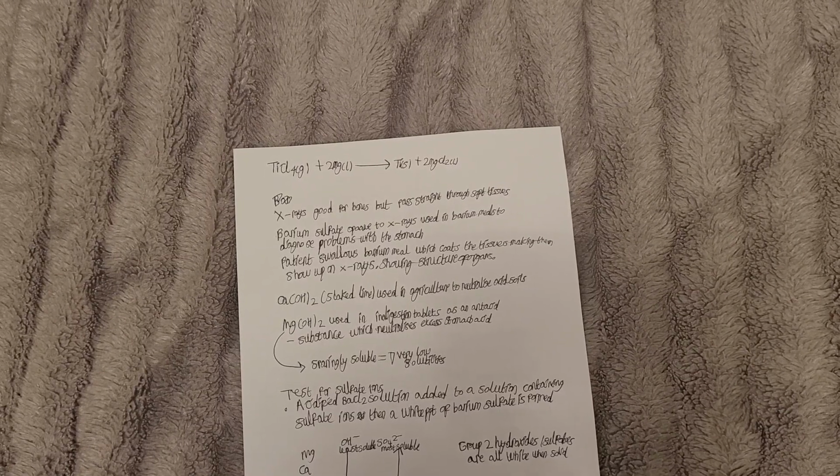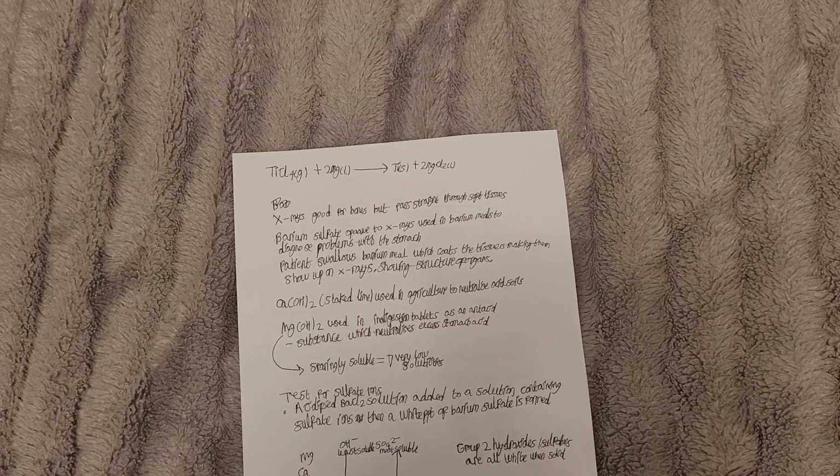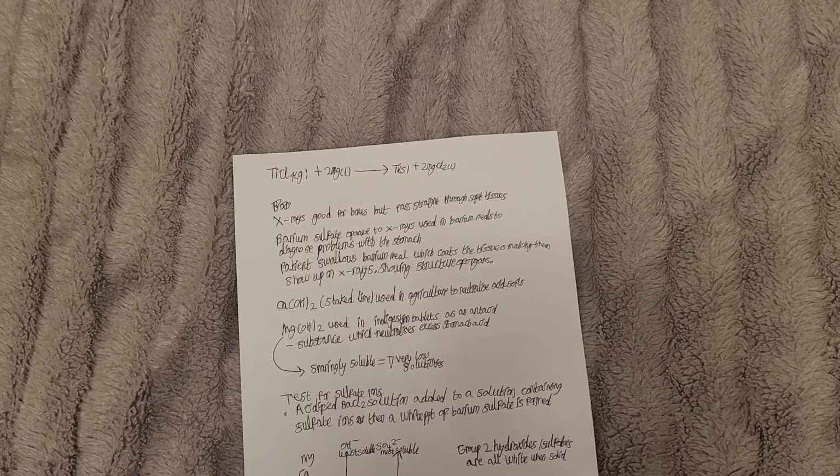What happens is the patient swallows a barium meal, which is a suspension of barium sulfate, which coats the tissues, making them show up on the X-rays, therefore showing the structure of organs.